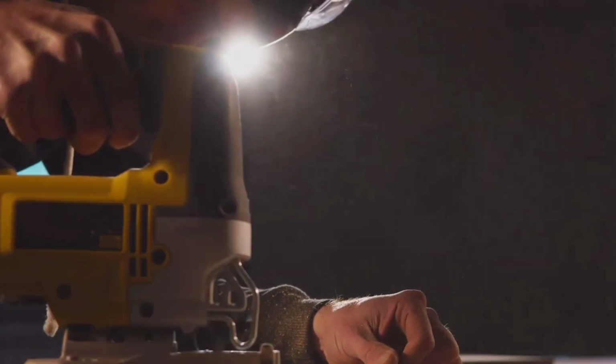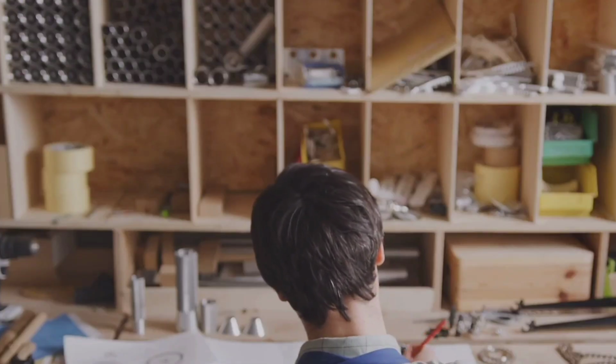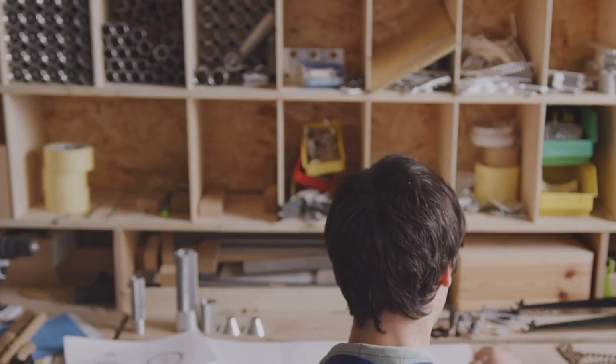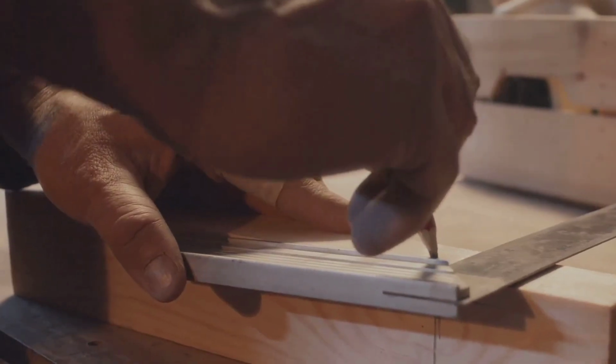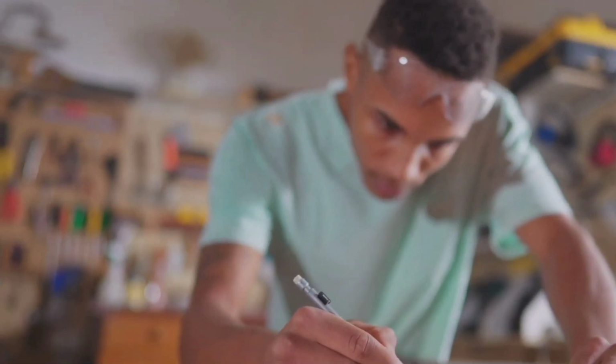Section 4. Feynman in action: mastering wood joints. Here's how you can apply the Feynman technique to master the dovetail joint. First, study. Research different methods for cutting dovetails. Watch videos, read books, and study diagrams to understand the angles, proportions, and techniques involved.